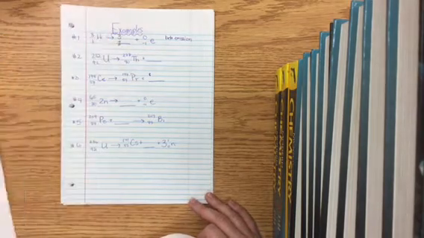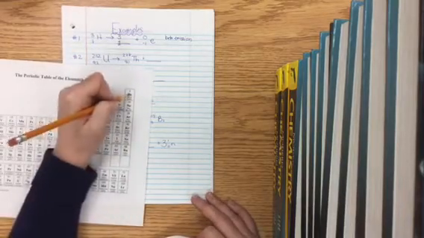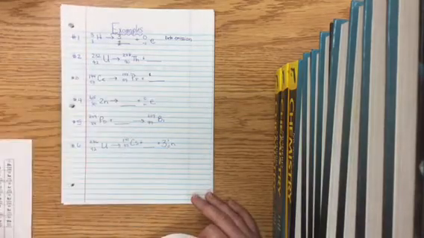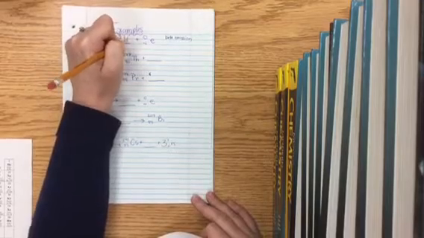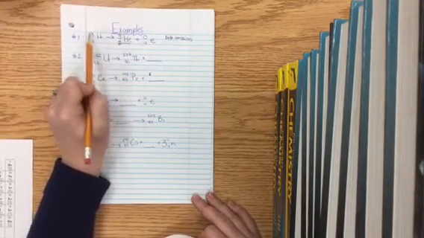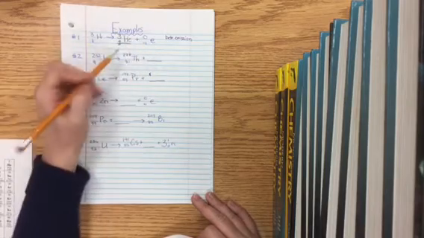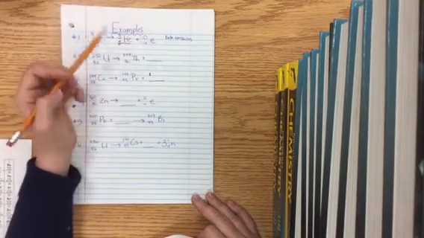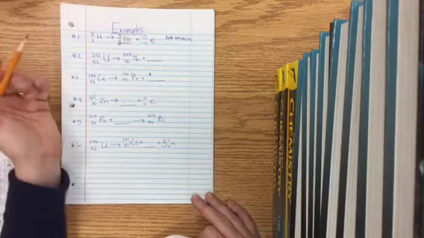So I have to look at number 2 on the periodic table. Number 2 on the periodic table is helium. So helium would go there. And that's basically all I have to do: I use the arrow as an equal sign. I make sure the numbers on the top and the numbers on the bottom are equal, and then I can identify the reaction based on what kind of particle left.